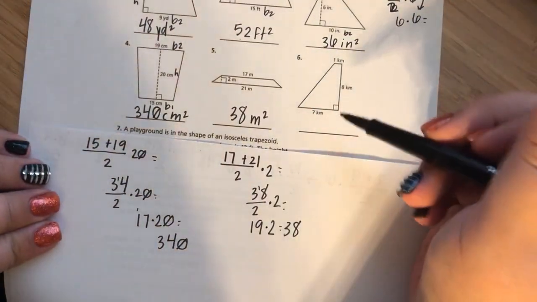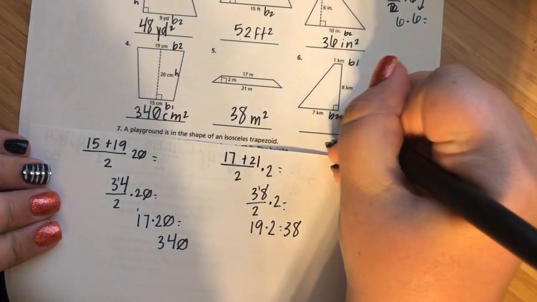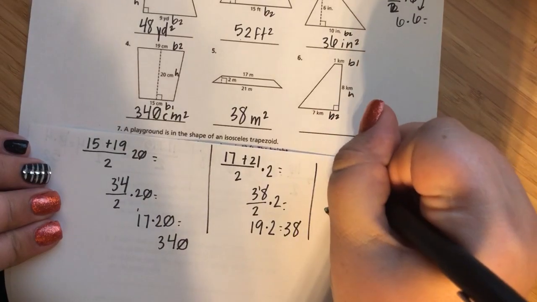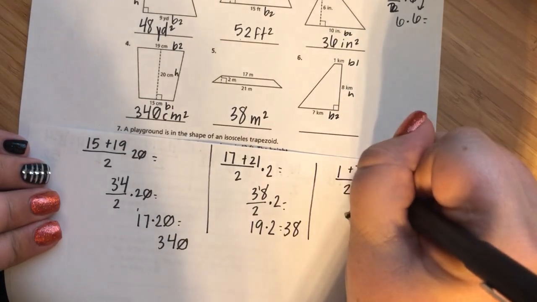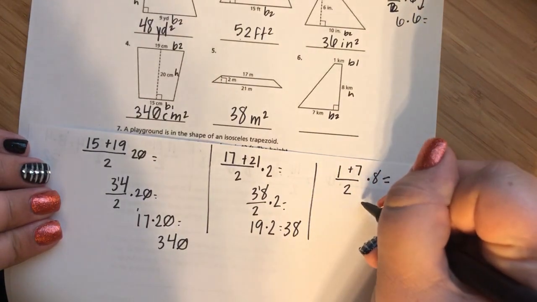Number 6, I have a base 1 and a base 2 of 7 and 1 and a height of 8. So I would do 1 plus 7 divided by 2 and then multiplied by 8. 8 is my height, so I will multiply by that.